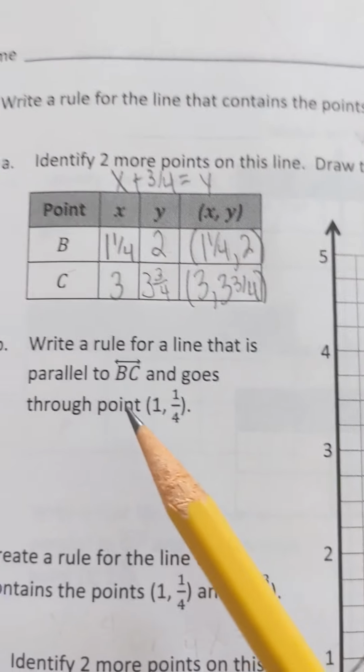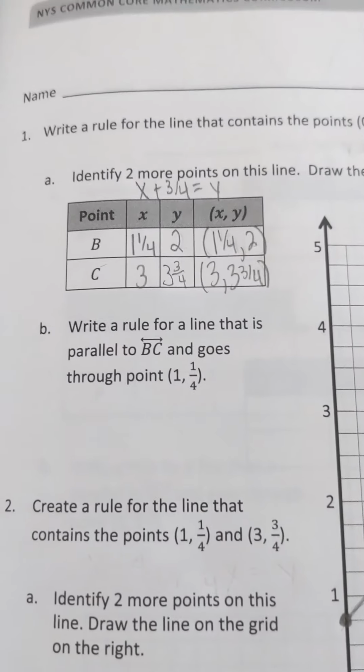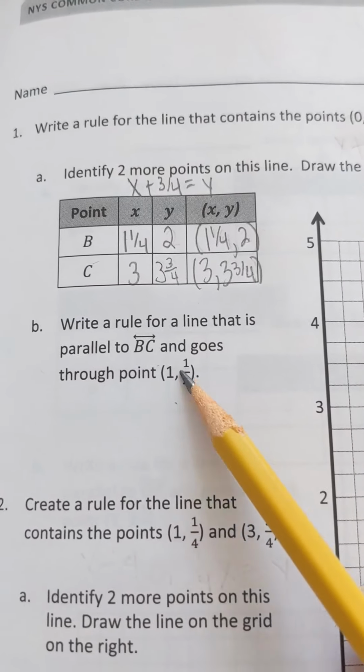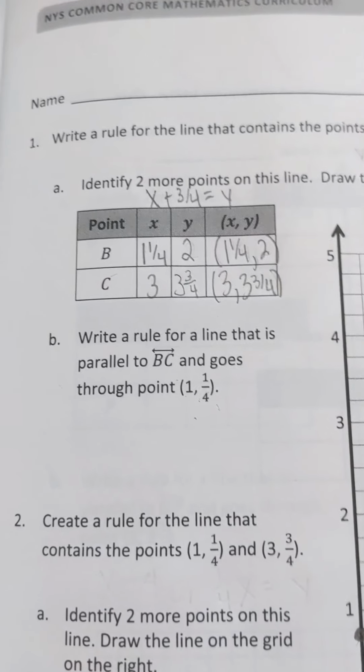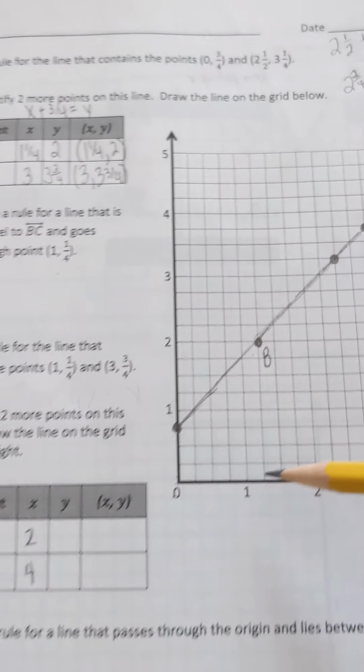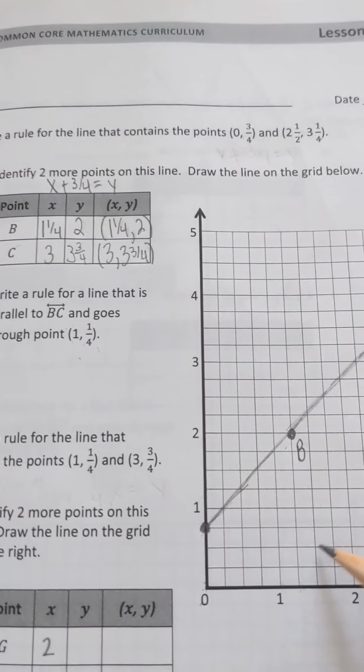So what would be a rule for a line that is parallel to this one? But it has to go through point (1, 1/4). So over 1, up 1/4.